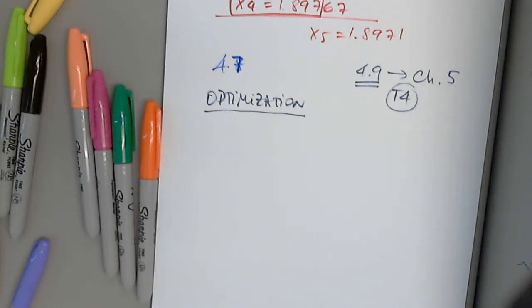Of course, optimization can be dealt with more than one variable. Here, of course, in Calc 1, we're only going to look at one variable. Functions that are functions of one variable. So let's see how we work on these. Everything is known, we just have to practice. So what is the idea?